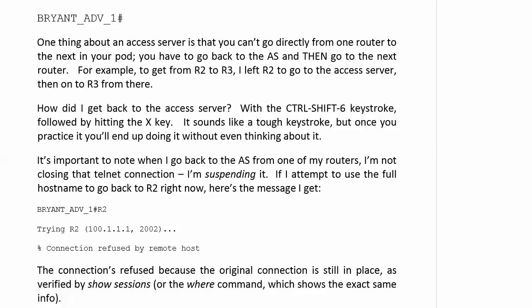And now, of course, we need to answer the musical question, how did I get back to the access server? With Control-Shift-6 followed by hitting X. It sounds like a tough keystroke, but once you practice it, you do it a few times. I get messages regularly, emails, tweets, carrier pigeons, that tell me, I can't get this keystroke. And I don't think this information or this misinformation is out there.